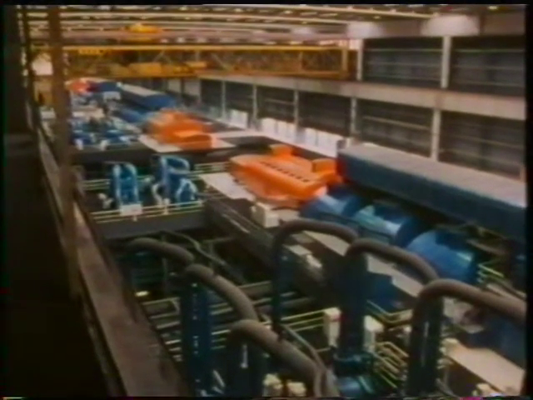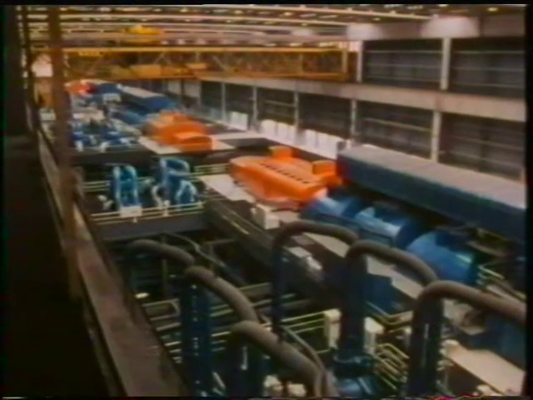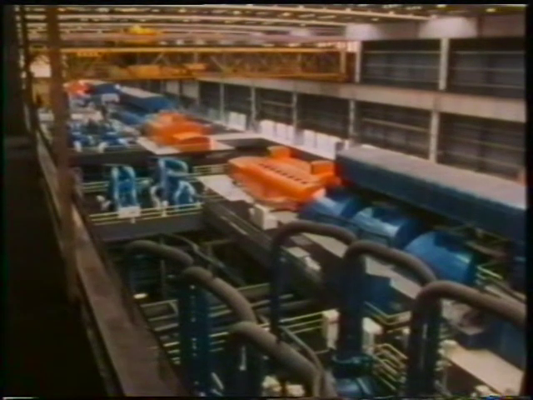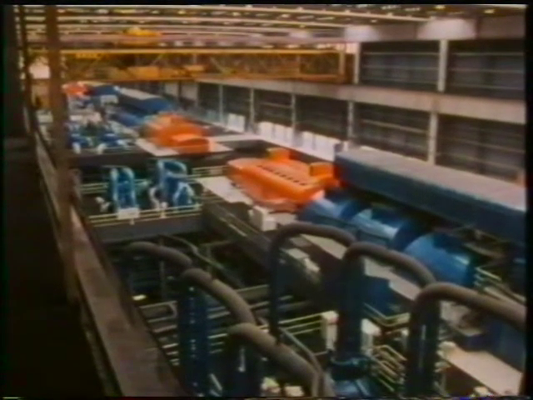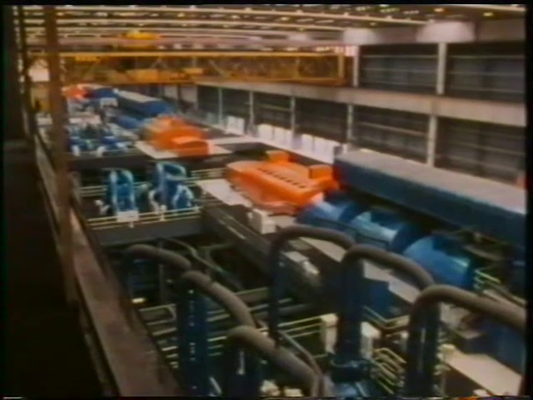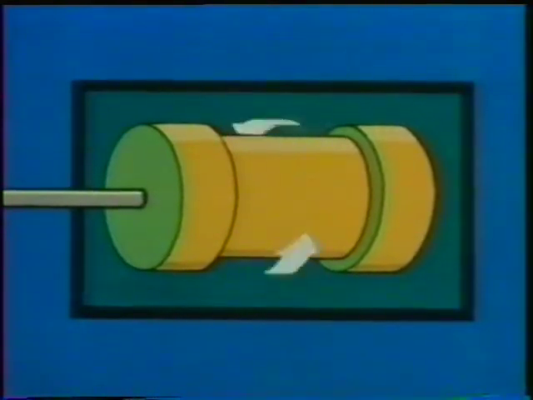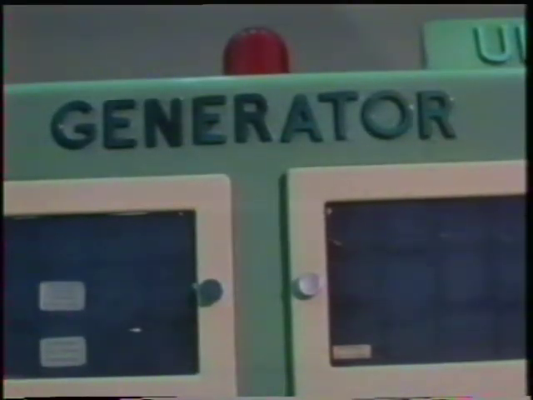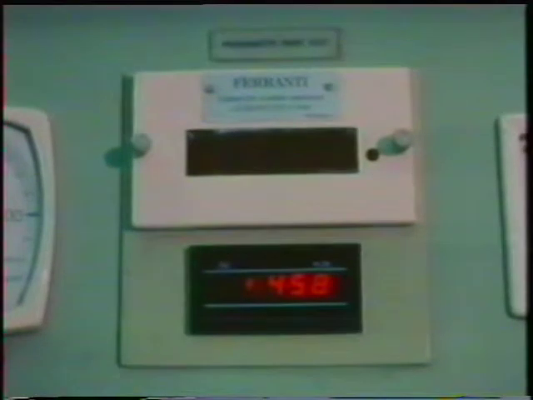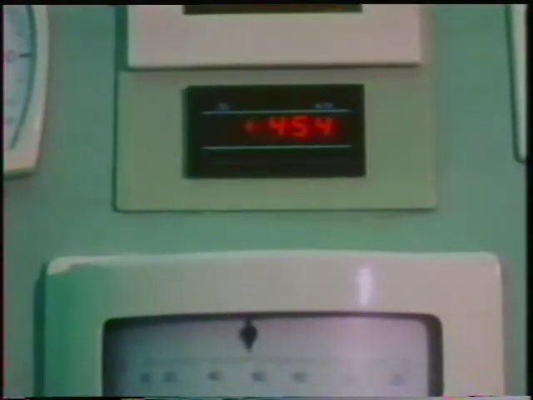There are 3 other turbo generators in this great hall. Each generator at this station produces 1/4 of the total output. In the control room again, there's a great array of instruments and controls for each of the 4 generators. Each is sending out over 450 megawatts of electrical power.